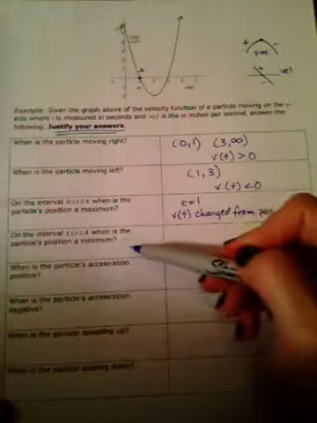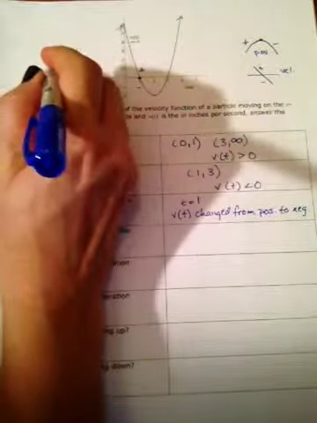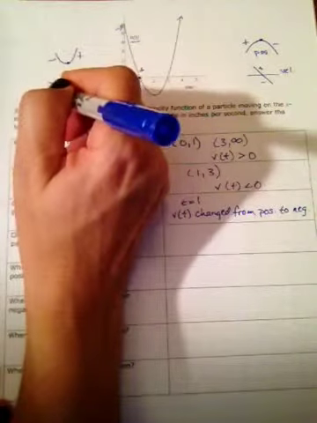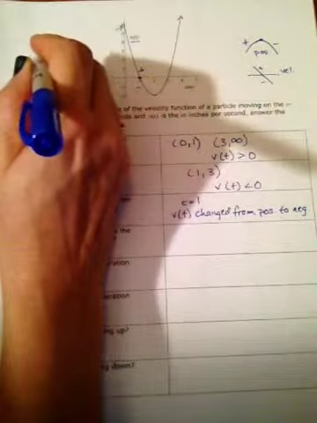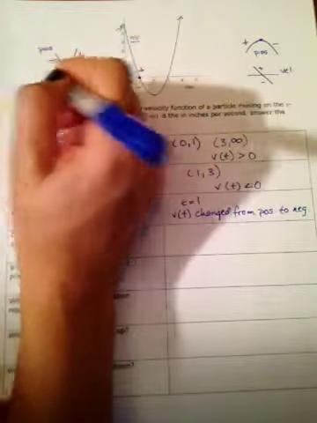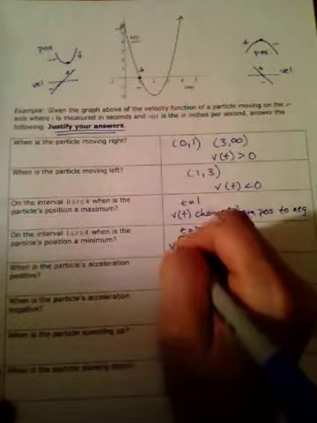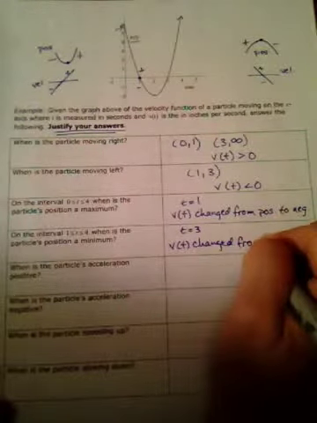On the interval from 1 to 4, when is the particle's position a minimum? Well, you can draw a minimum, and if you look, the slope changes from negative to positive to get a min. So the graph of the derivative would have to be going from below to above, negative to positive. This would be position. This would be velocity. So the graph goes from below to above at t equals 3. So v of t changed from negative to positive.